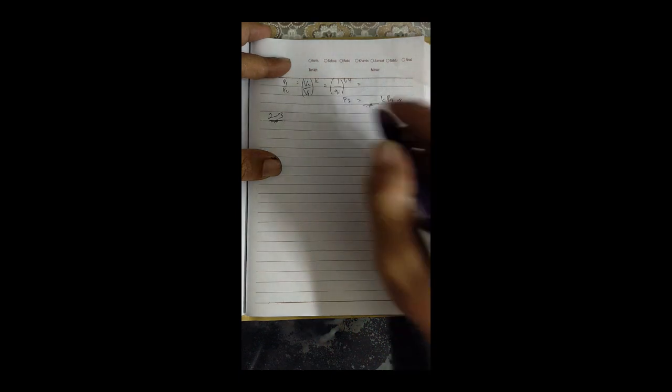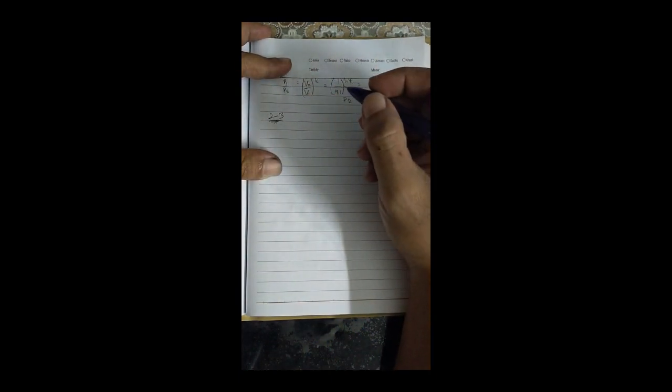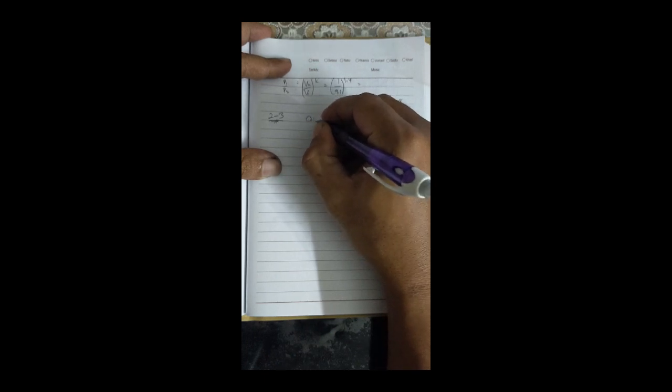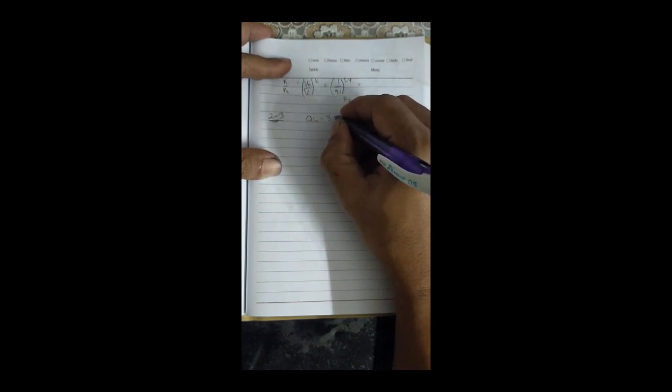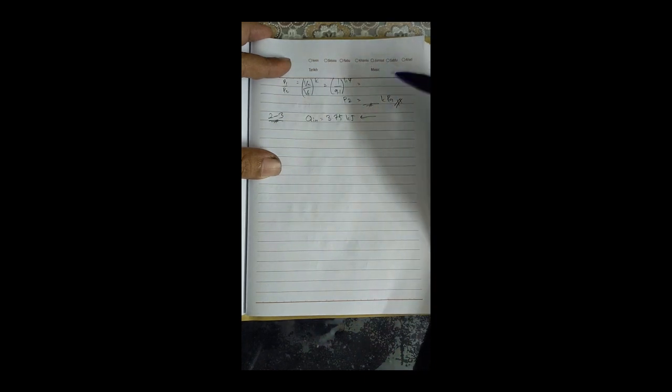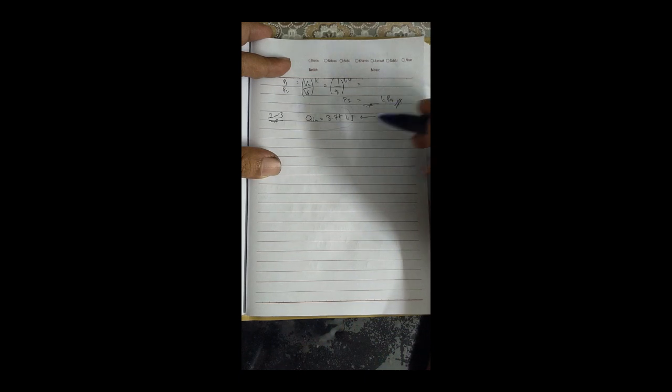It is a heat addition, given also Q in is 3.75 kilojoule. Basically in this question, this amount of heat injected is quite high, so you will have a very high temperature.